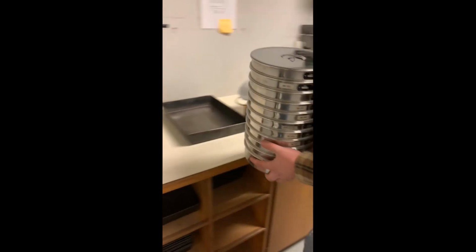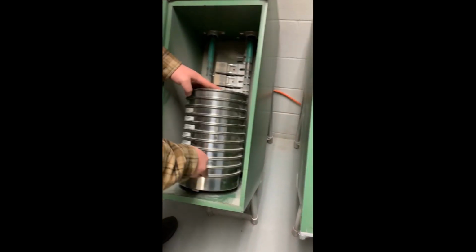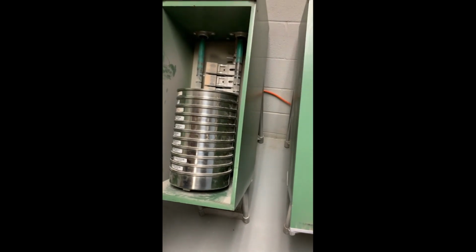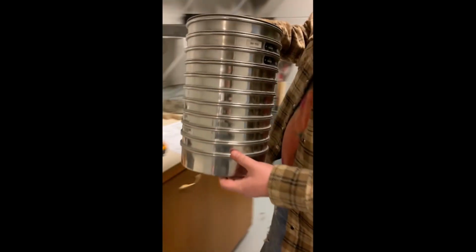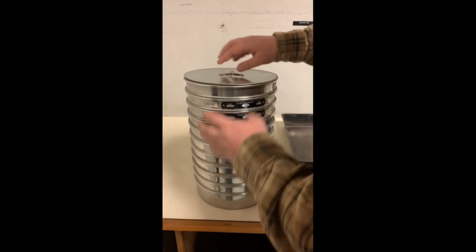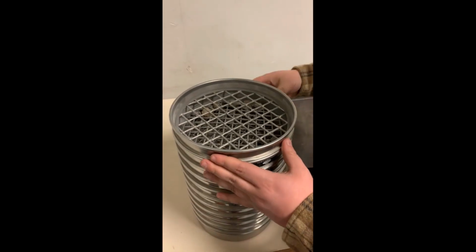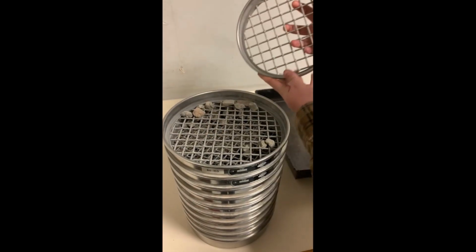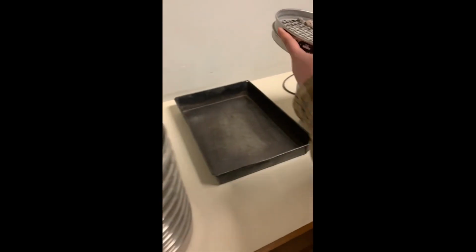Place the sieves into a shaker and shake for 10 minutes. After shaking, the sample is ready for its gradation. Remove the aggregate from the sieves back onto the scale and record the weight.